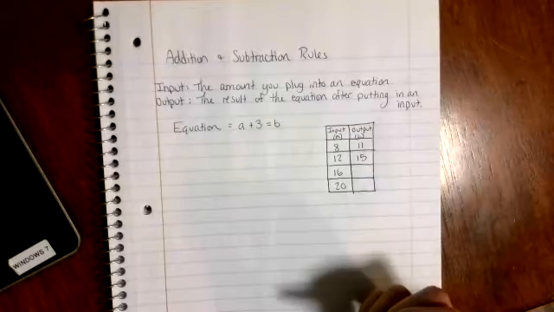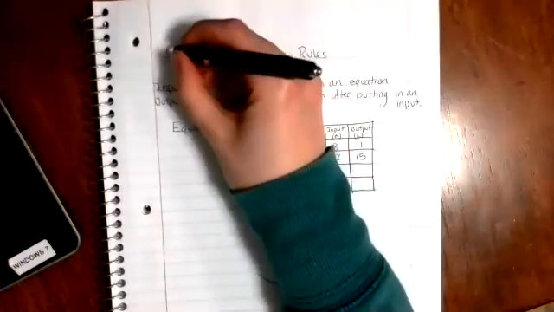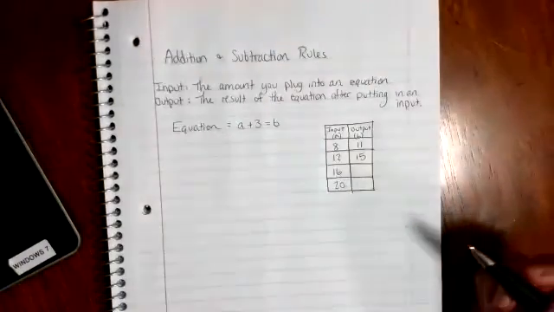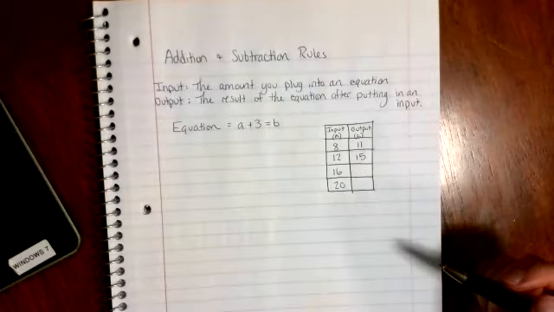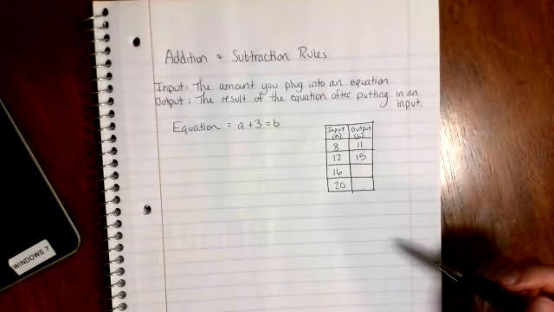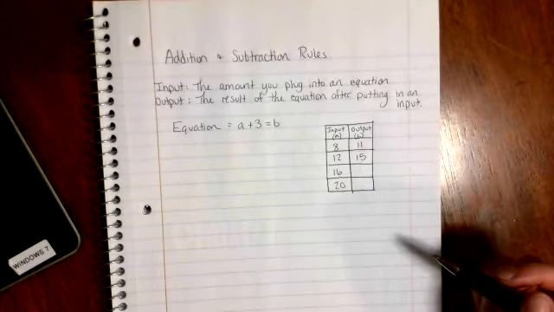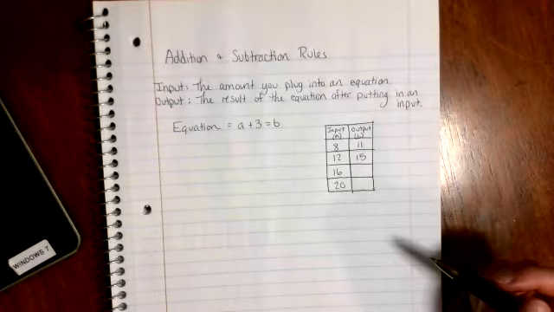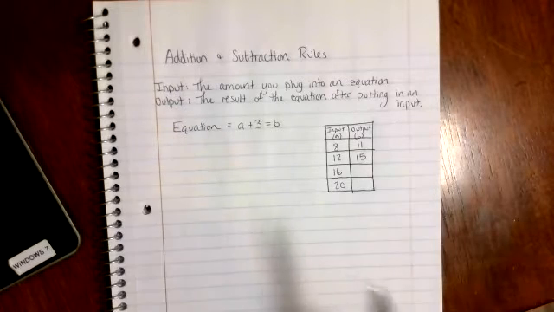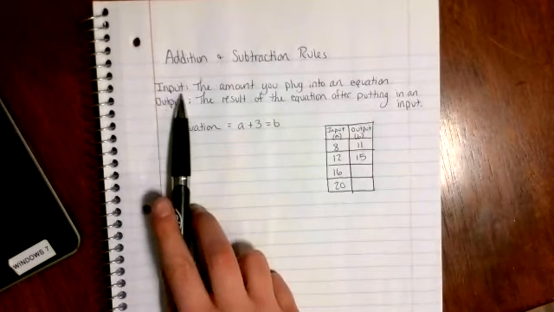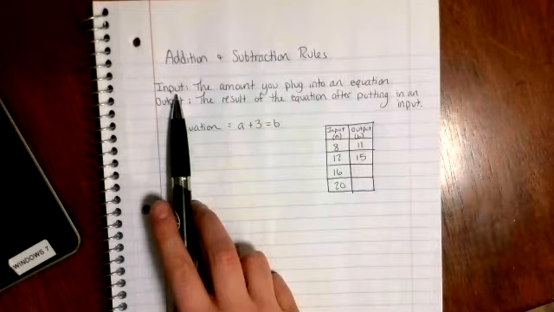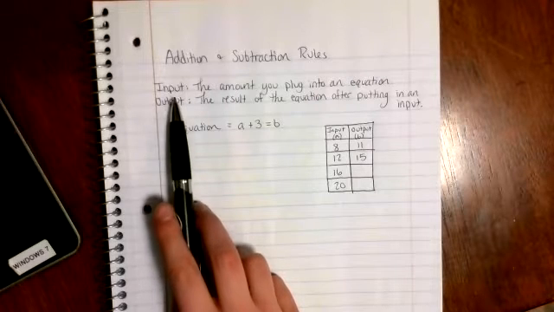Okay, so today's lesson was addition and subtraction rules. And this all has to do with our patterns chapter still. So we're still thinking about how numbers work together, how they are related to each other, and how they change over time. So we have two new words in our lesson today, input and output.